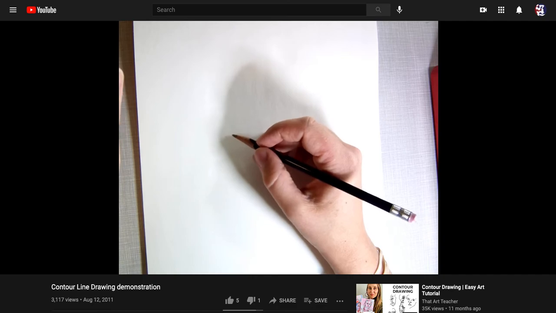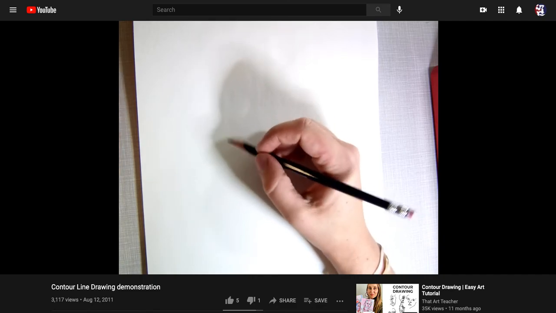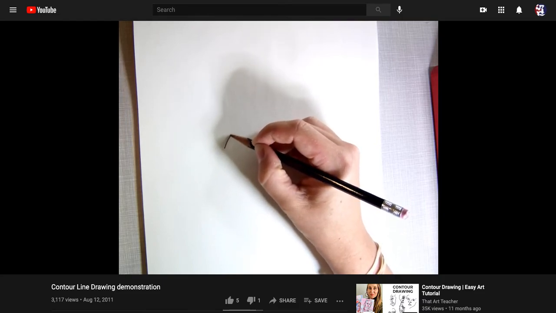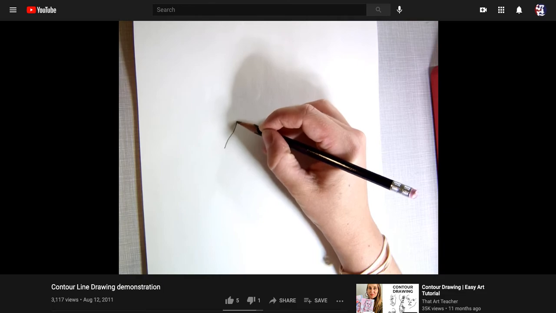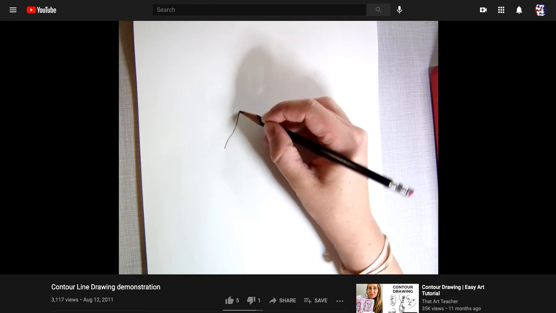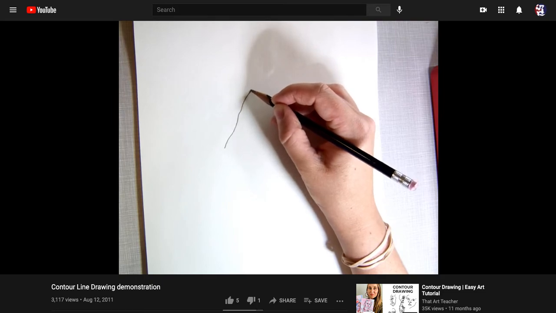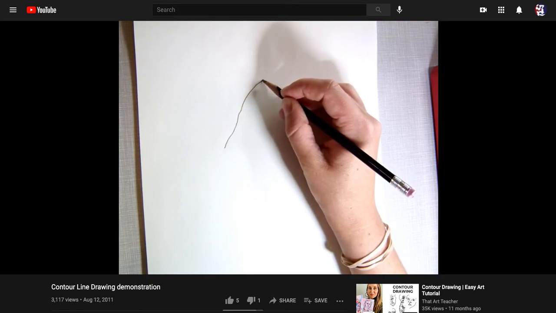So this is a blind contour. I'm not going to look at my paper. I'm just going to look right at my subject, and I'm going to start by drawing my thumb. As I follow the edge with my eyes, I record all the bumps and irregularities that I see in the edge of my thumb.